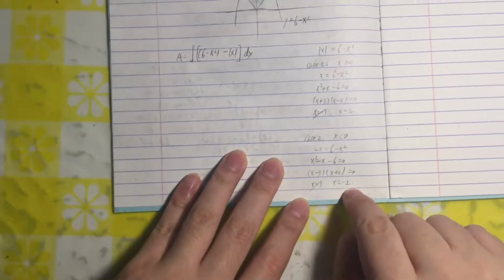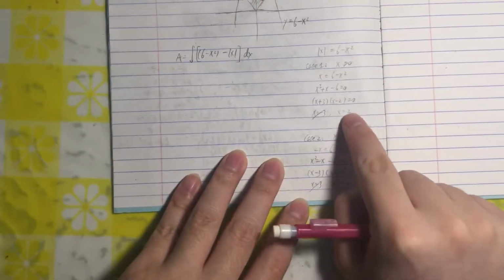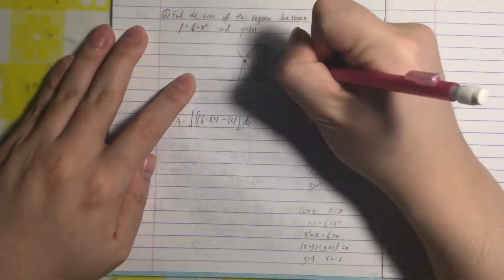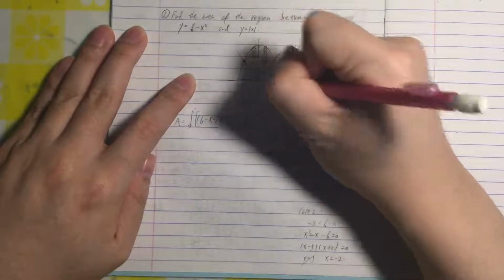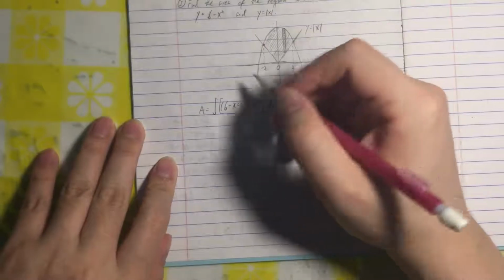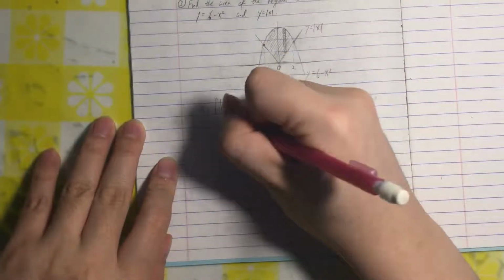So if x is greater than 0, it must be 2. If x is less than 0, it must be negative 2. So there are two solutions here, negative 2 and 2. 0 is here. So negative 2 is the lower bound. Positive 2 is the upper bound.